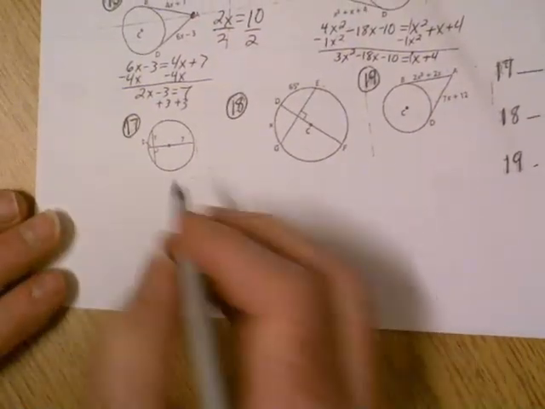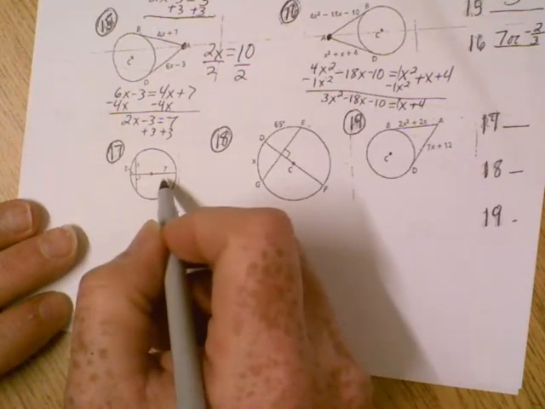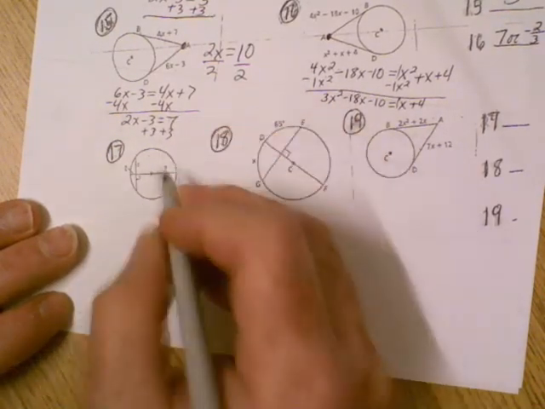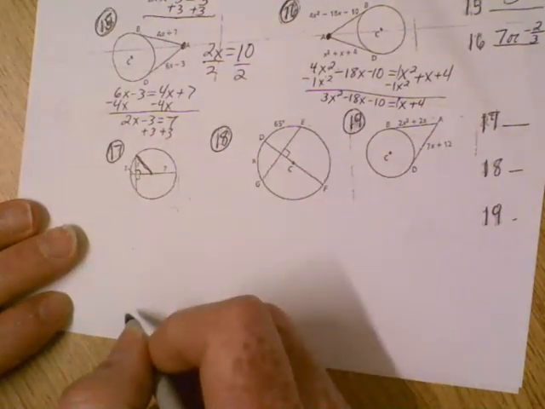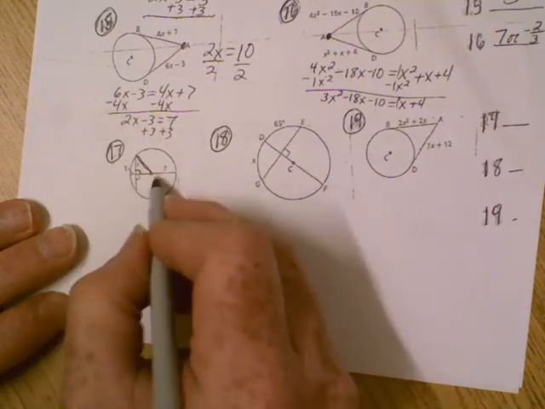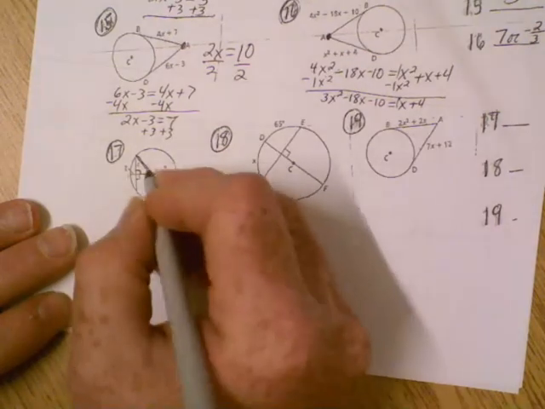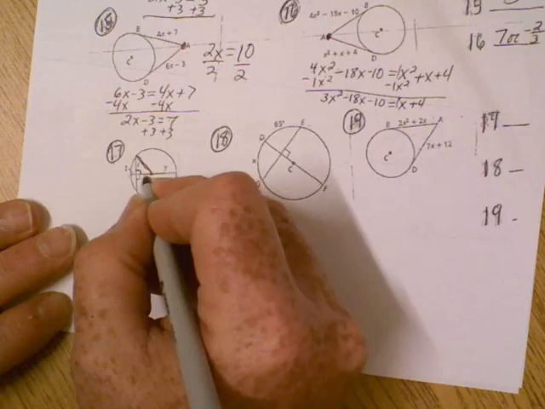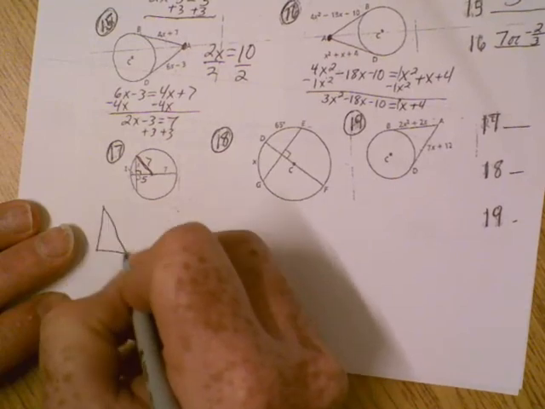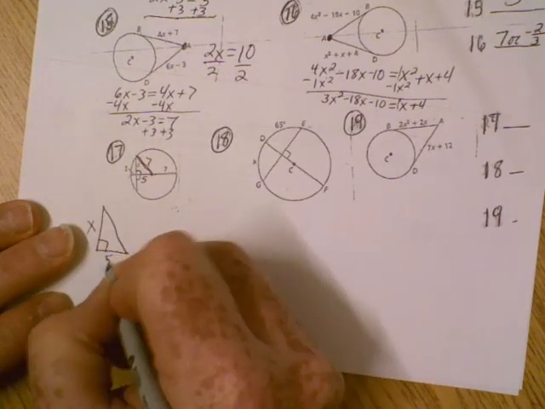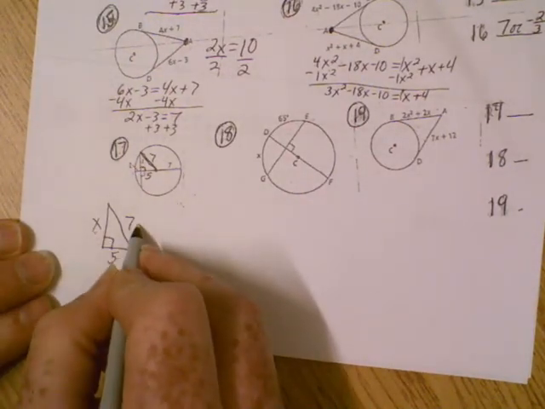Number 17. Again, several different ways we could do this. We could draw in a right triangle right here. In that right triangle, I know that the radius is 7, so from the center to this edge is 7. Well, that means this part in here is 5, and this part is 7. So now I have this right triangle. This is x, this is 5, this is 7. And I could use Pythagorean's theorem. This is a leg, that's the hypotenuse.